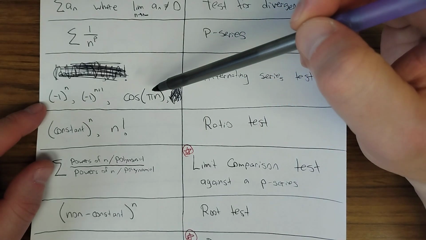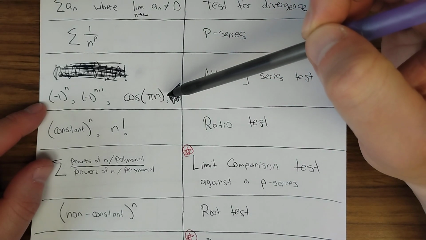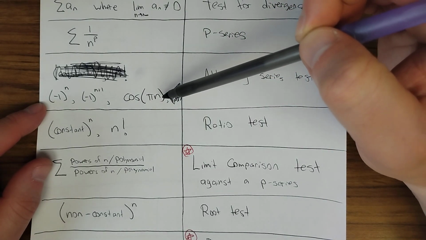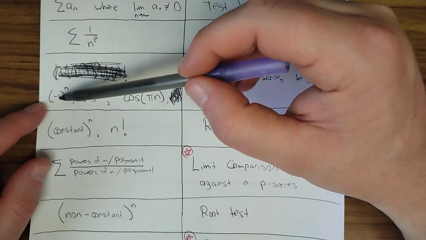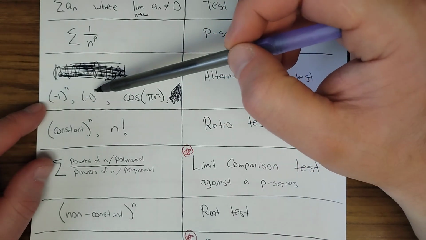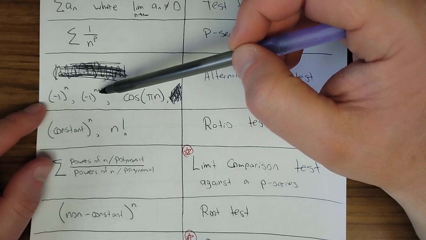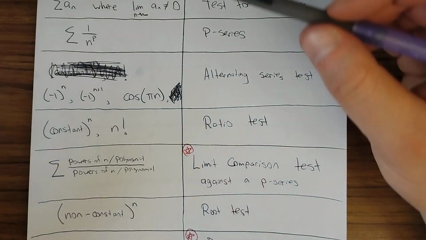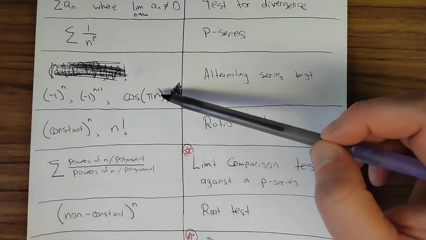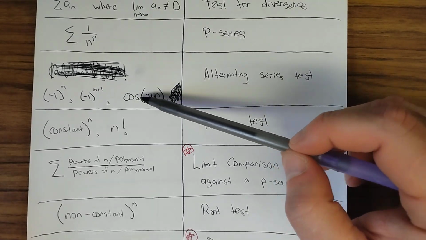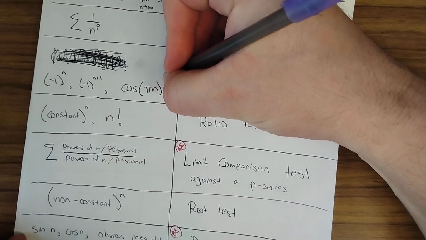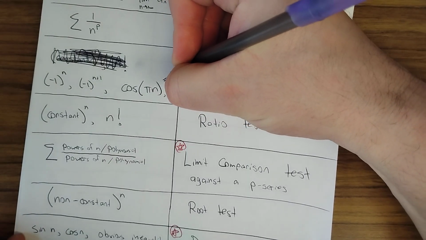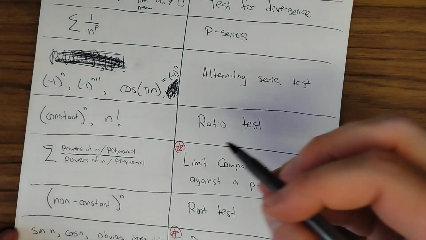Another thing that can tip you off and send you in a particular direction right away is these powers of -1. They could be -1 to the n, and it doesn't matter if it's n plus 1 or n minus 1 or n. We also saw an example like this. By the way, cosine of pi times n is literally the same thing as -1 to the n.